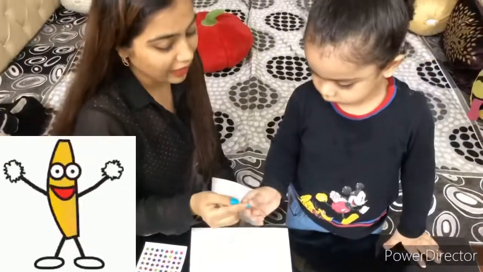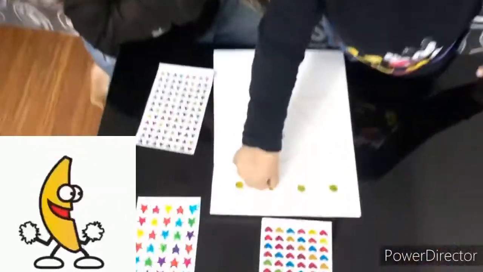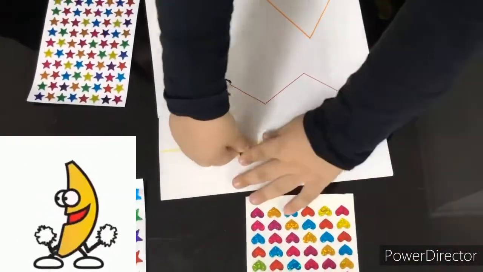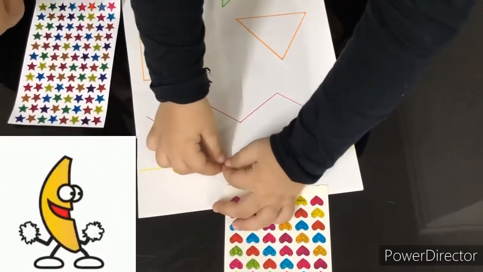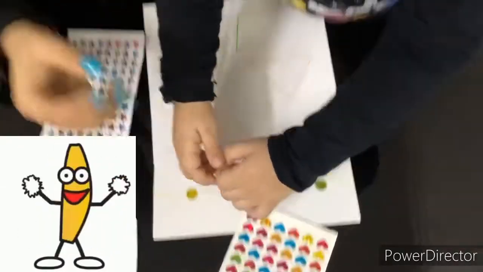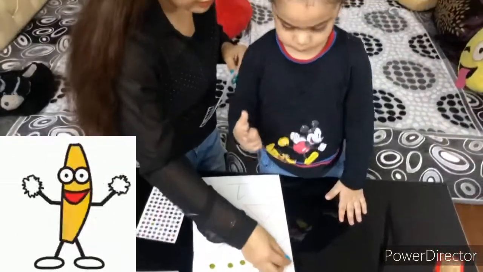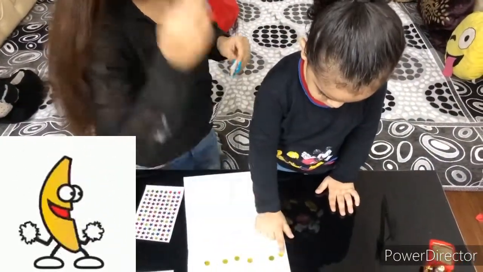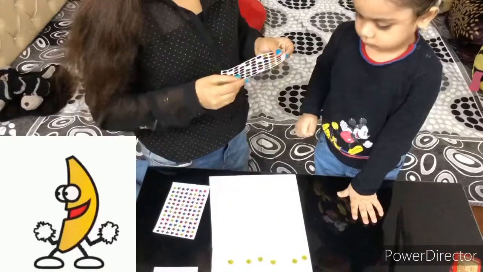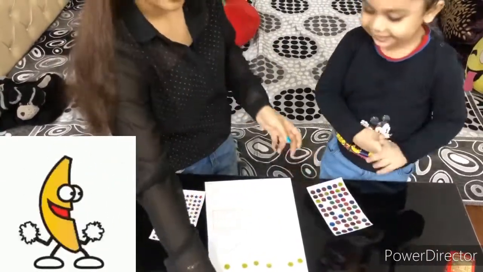Ooh, look, this smiley. On the line. Leave it. Like this. Yes. Let's do these red hearts now. Okay, do you want hearts? Let's do it with hearts now.